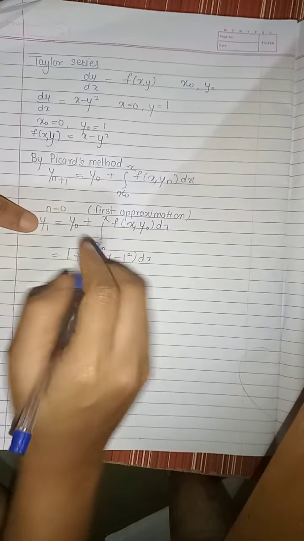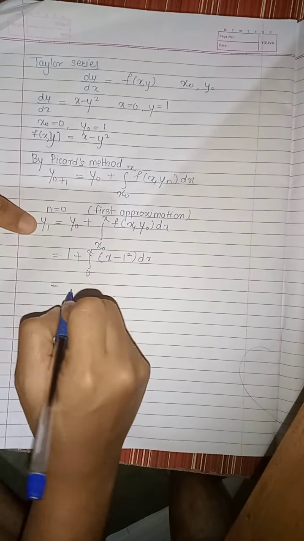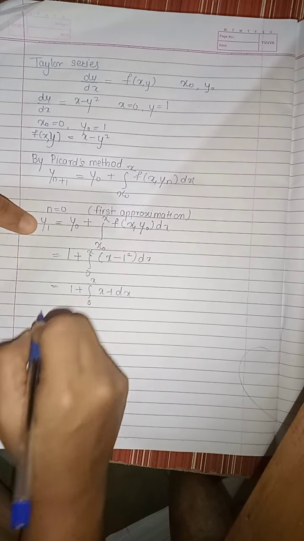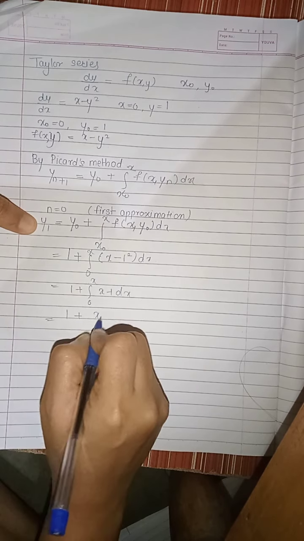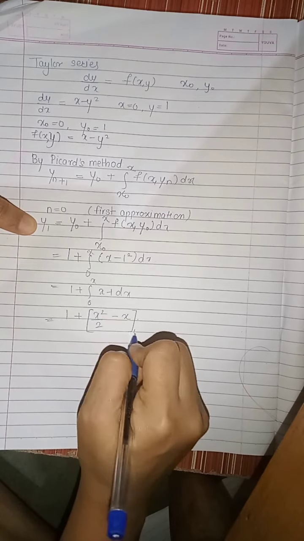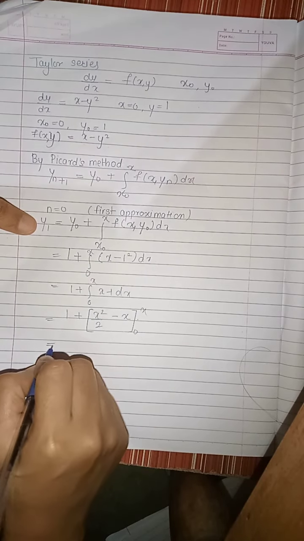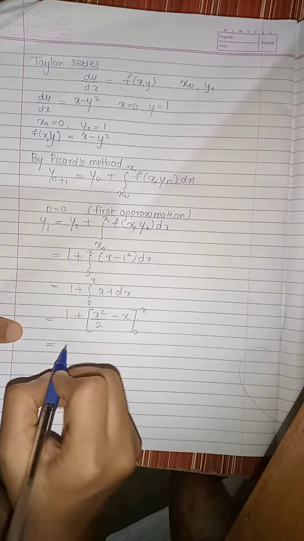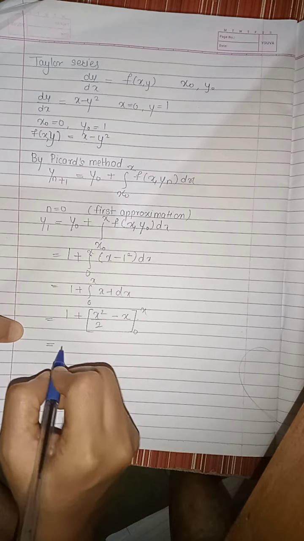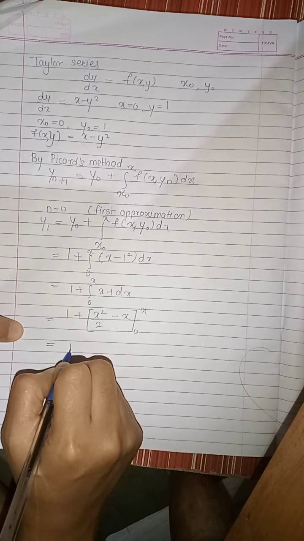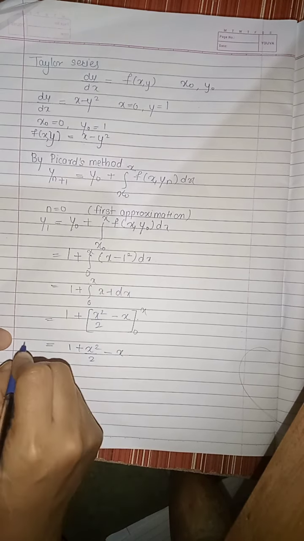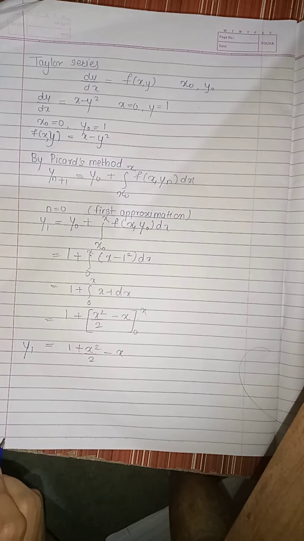So that is nothing but 1 plus integral 0 to x of (x minus 1) dx. Solving this, you'll get 1 plus x square upon 2 minus x, and the limits are from 0 to x. After substituting limits, you'll get the same thing. So it is 1 plus x square upon 2 minus x. This is the first approximation, that is y1.